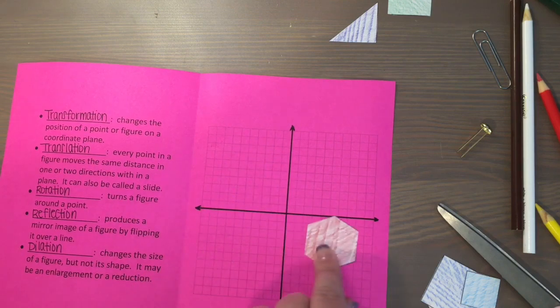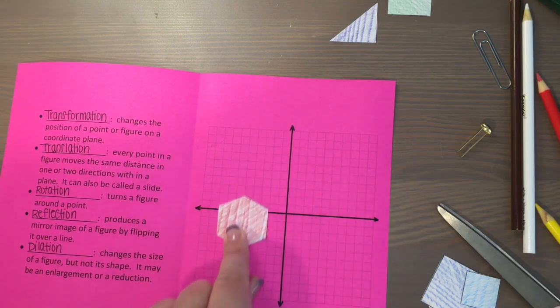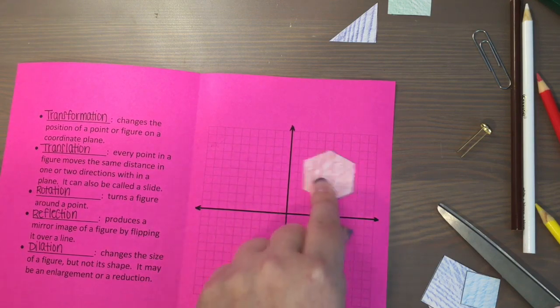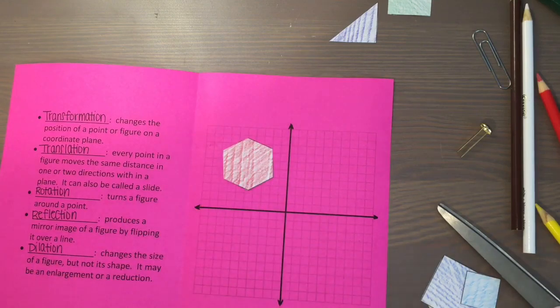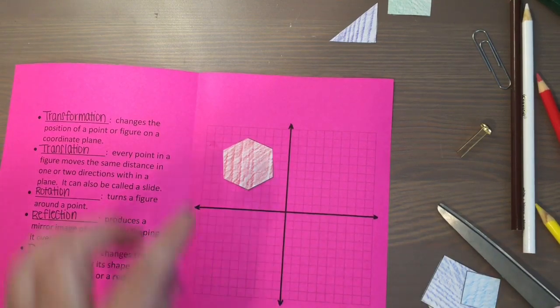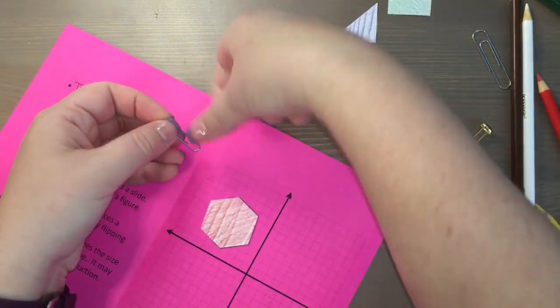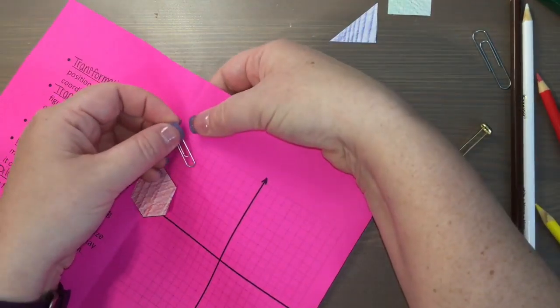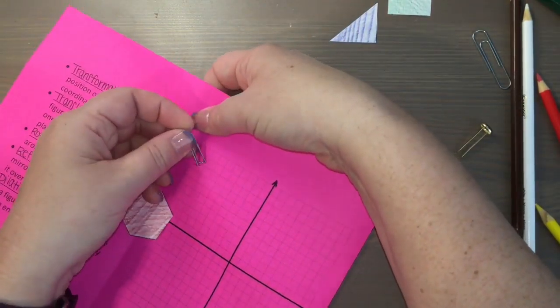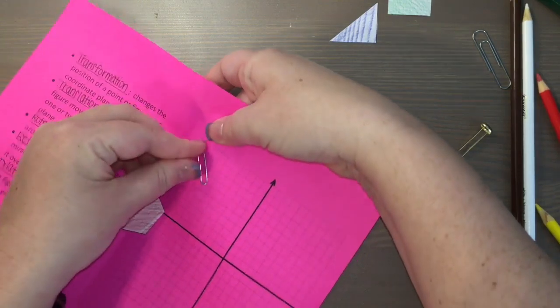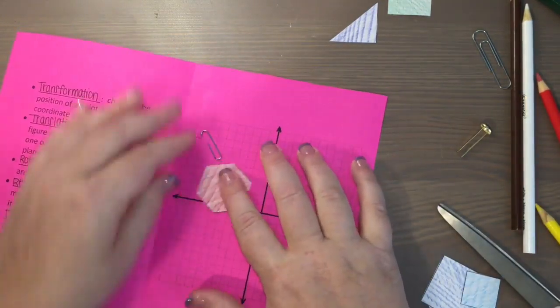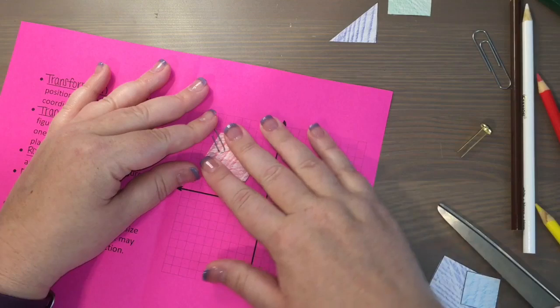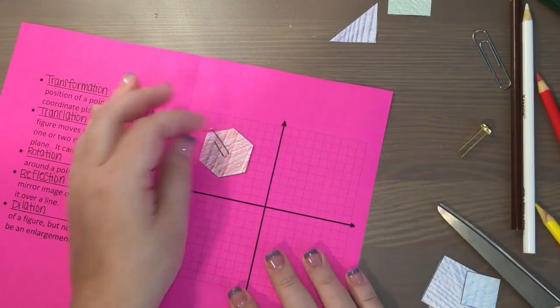We can move it any sort of way, but you notice it's not turning, it's just simply moving. So it's a slide, so you can remember that. So what I've done is I've cut just a little hole right here, and I'm going to slide my paper clip in here so it can hang on to our hexagon for our translation.